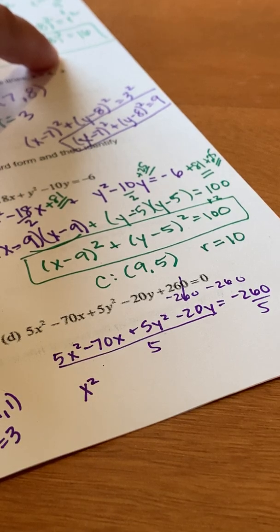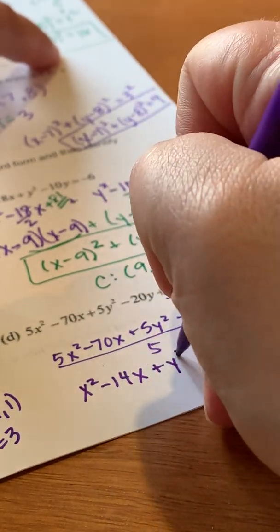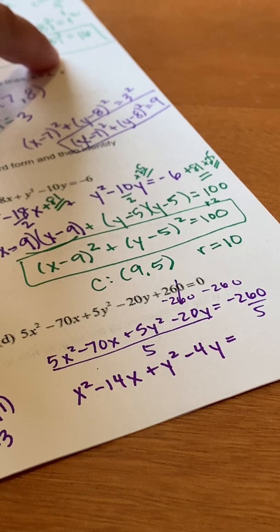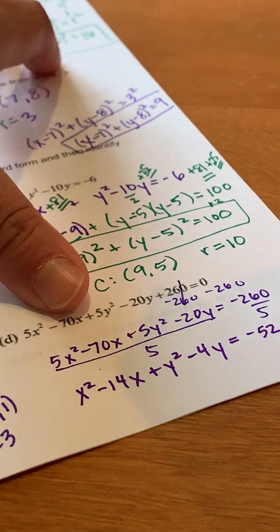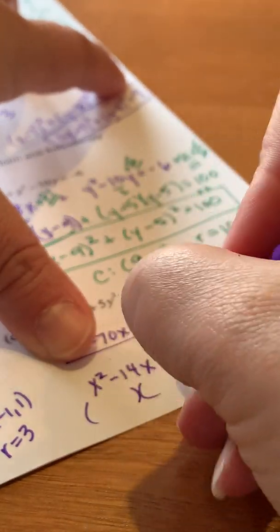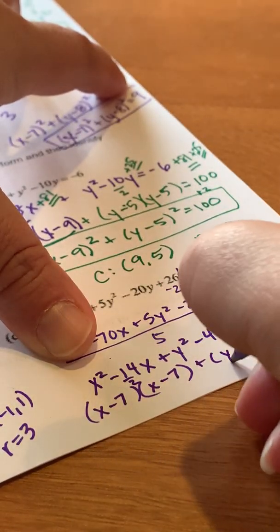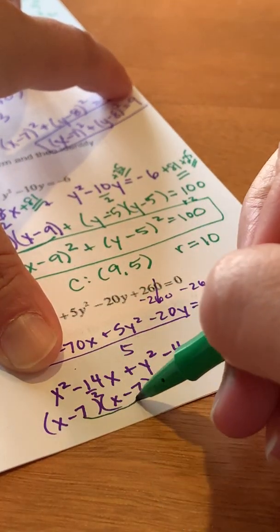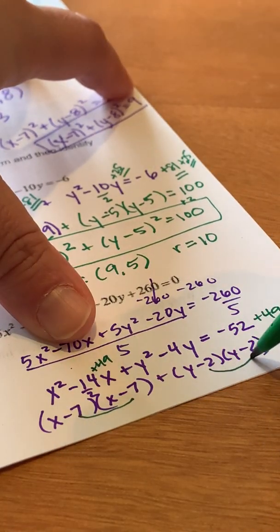And feel free, if you're good in pausing, go pause the video so you can try the work on your own. Negative 260 divided by 5 is negative 52. All right, start making your parentheses, x minus 7 and x minus 7. Y minus 2, y minus 2. Oh, need my adjustments. Negative 7 times negative 7 is 49. Negative 2 times negative 2 is plus 4.